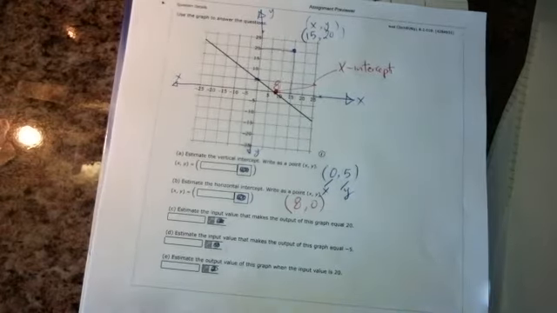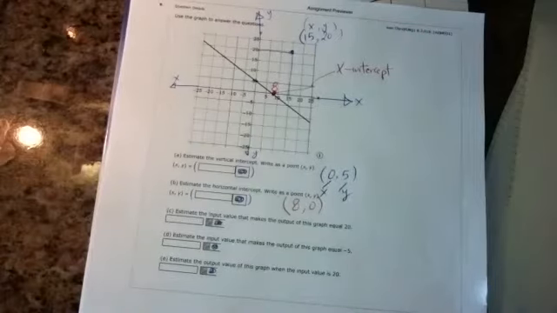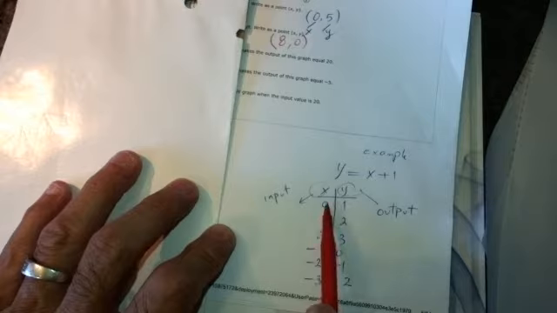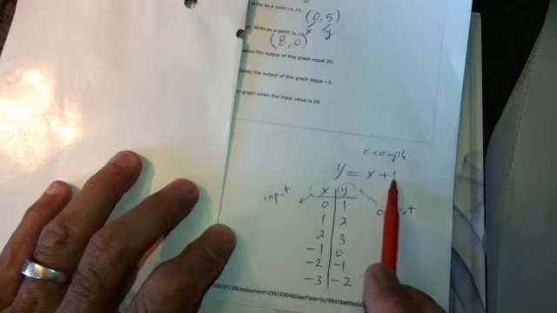Now they're talking about input and output. When you have an equation like this, let's look at this example: y equals x plus 1. For me to graph, I need some points. Let's say x equals 0. How do you find y? Don't you take this number and substitute it here to find y?